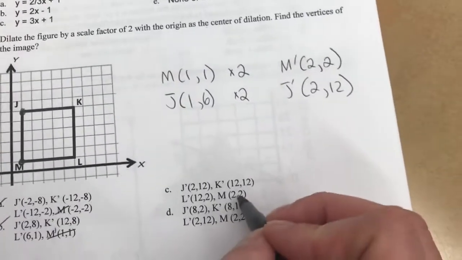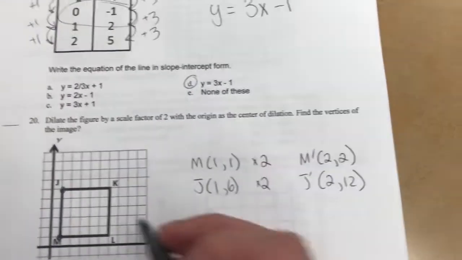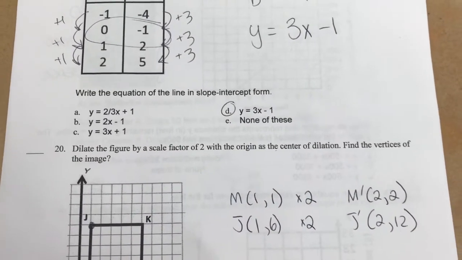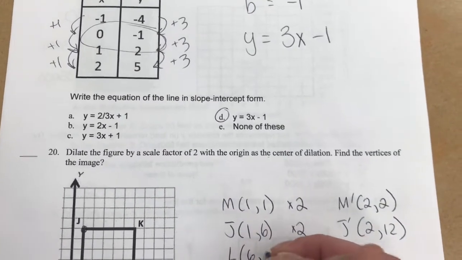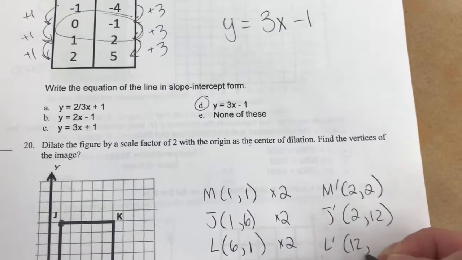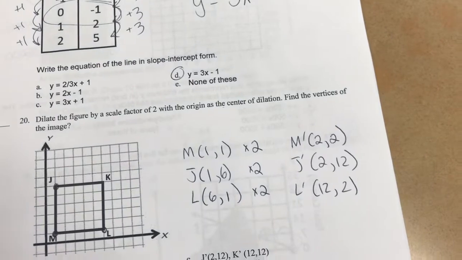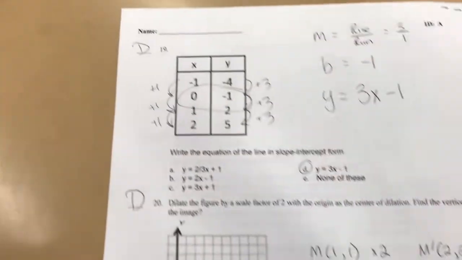M prime is 2, 2. J prime is 2, 12. Well, we have to do another one. How about L? L is 1, 2, 3, 4, 5, 6, up 1. So L is 6, 1. Multiply that by 2 gives us L prime of 12, 2. So which one has an L prime of 12, 2? The answer is D.